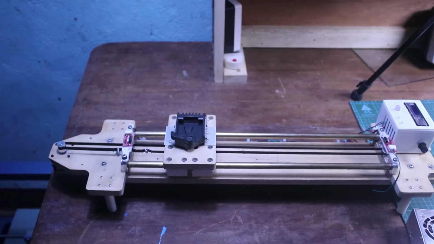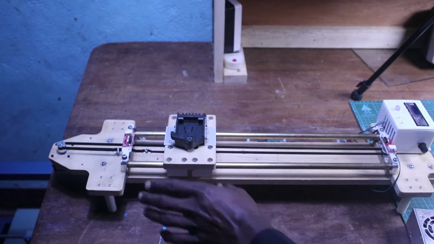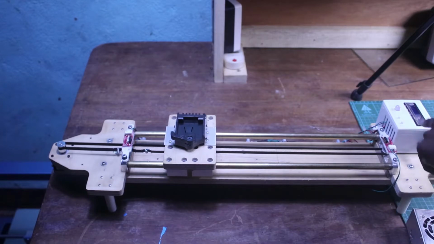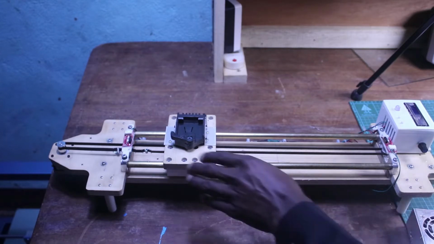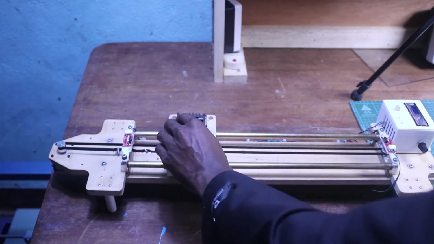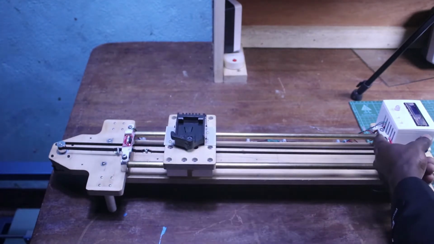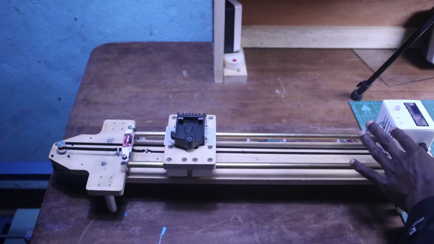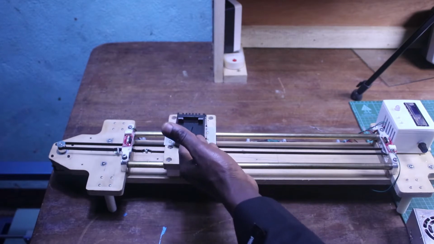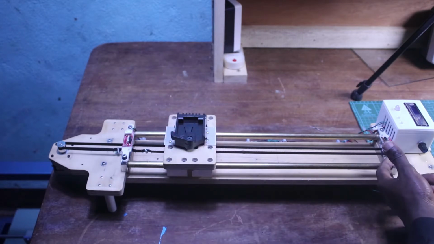Okay, so at this point we have our motorized slider. You'll see right here that we have the controller, we have the camera holder on which we mount our camera, and then here we have two limit switches. These limit switches are here to prevent the motor from allowing the camera to hit its edge.